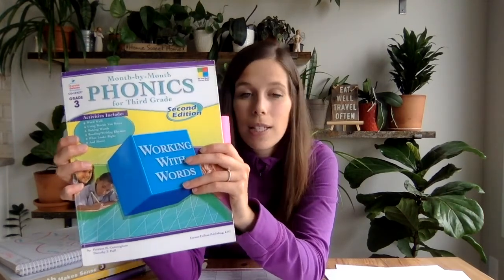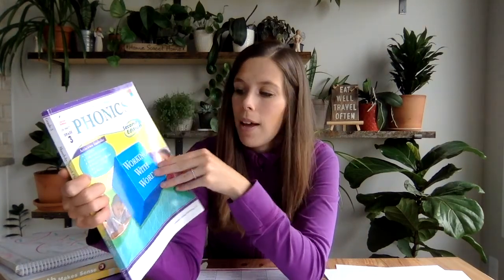And I love doing this as whole class instruction. I love doing this in Daily 5 when I work with students or when I do some guided reading. This is a phenomenal resource. I highly recommend it if you don't have it. It's a month-by-month phonics for 3rd grade, and I have the 2nd edition.